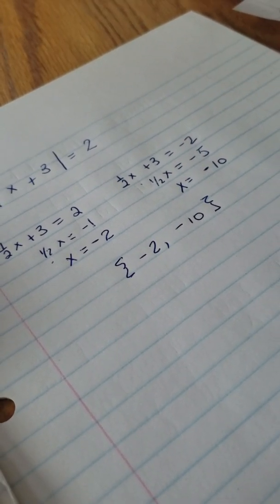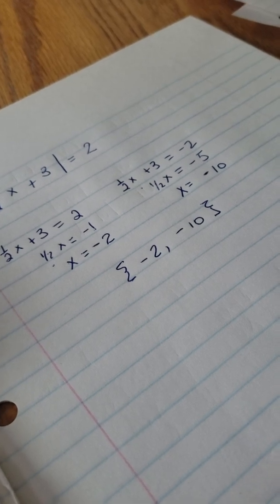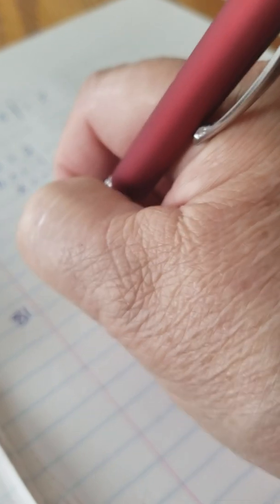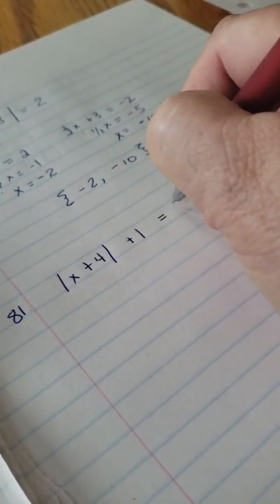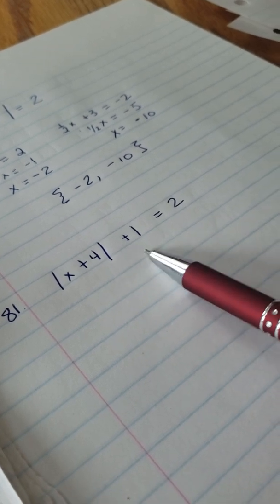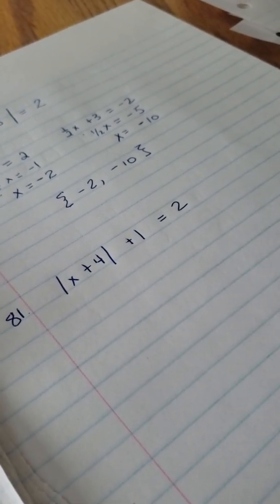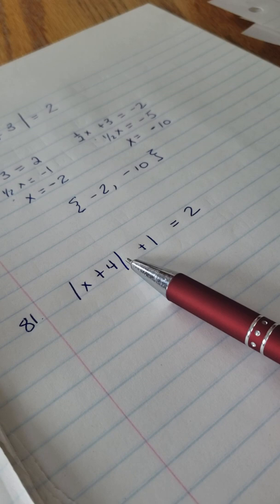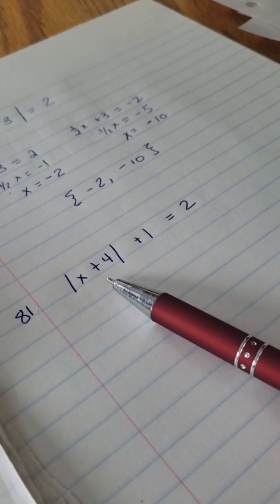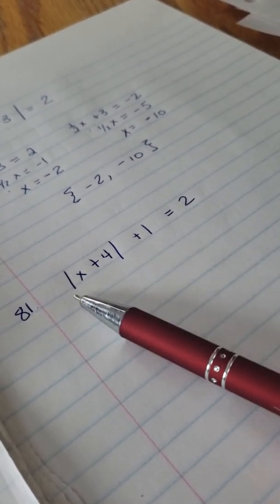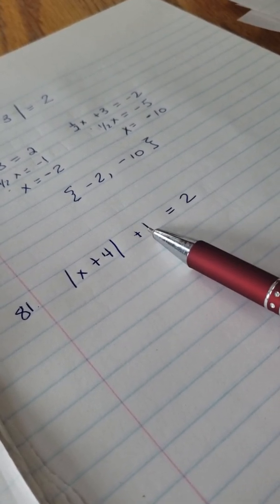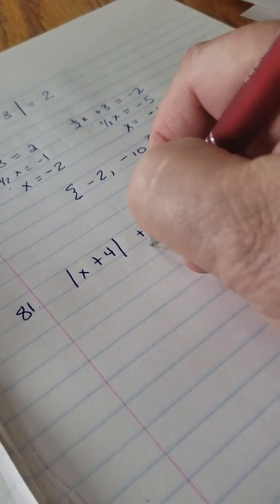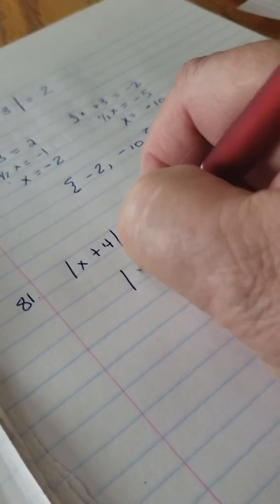Now, there are two special kind of problems that I need to make you aware of. One is number 81, and that is before you do the equal to the positive, equal to the negative, you need to what we call isolate the absolute value. That means get the absolute value by itself. So this plus 1 has got to go away. That means I need to subtract it.